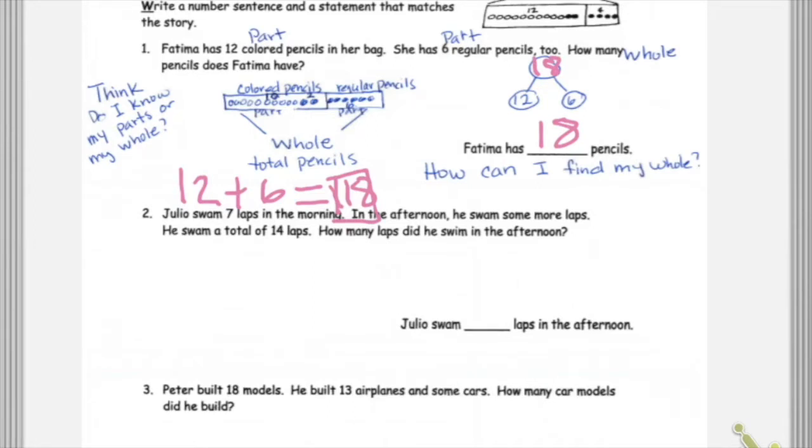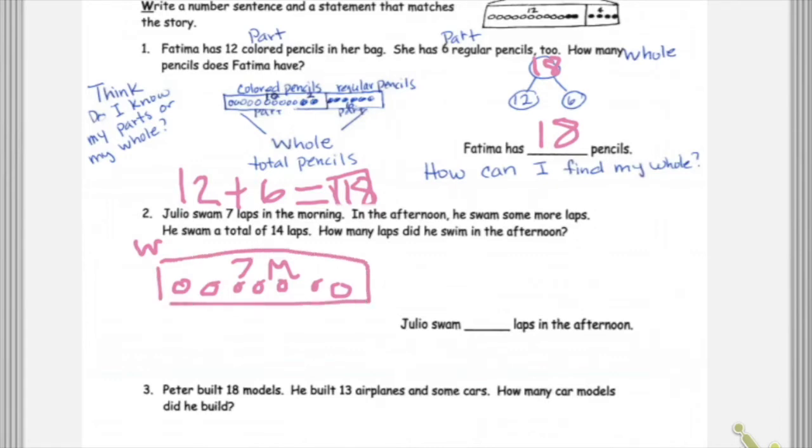Because it says, let me erase this from my area. It says he swam 7 laps in the morning. That is one of my parts. And he swam a total of 14 laps. That is my whole. So now I'm going to read a little bit, and we're just going to chunk it. So Julio swam 7 laps in the morning. So I'm going to draw my 7. 1, 2, 3, 4, 5, 6, 7. So this is the 7 laps that were in the morning. And I'm going to box that in.